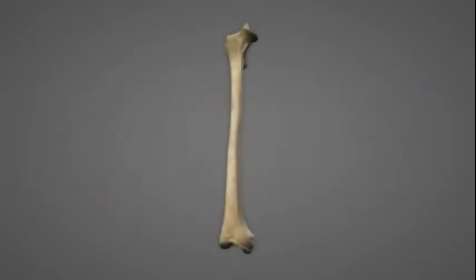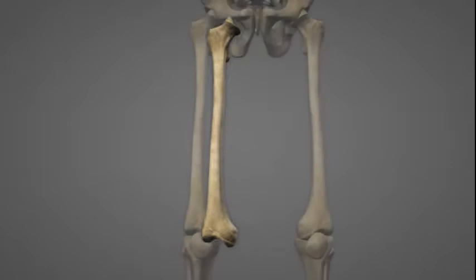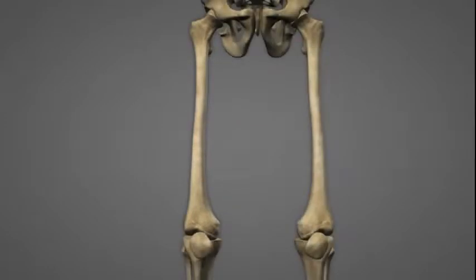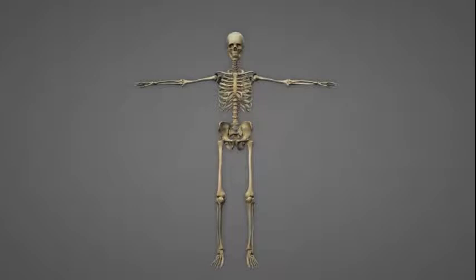Bone. Bone is a hard porous tissue. It has a good supply of blood vessels and nerves. It consists of both living cells and a rigid mass of inorganic salts.